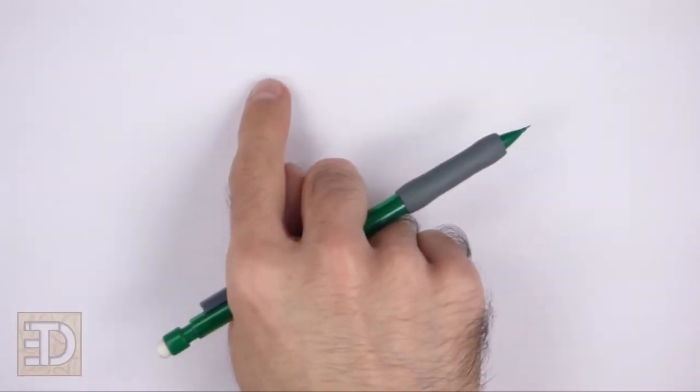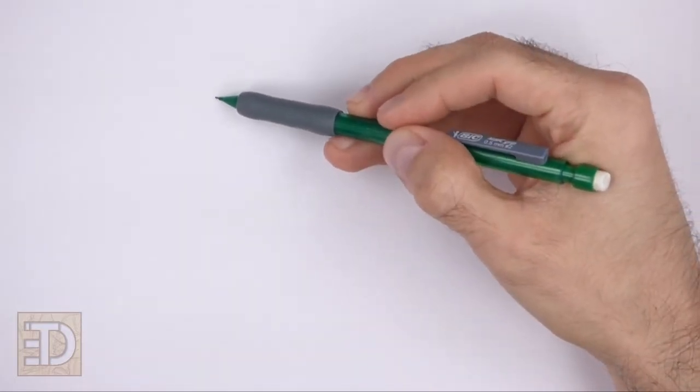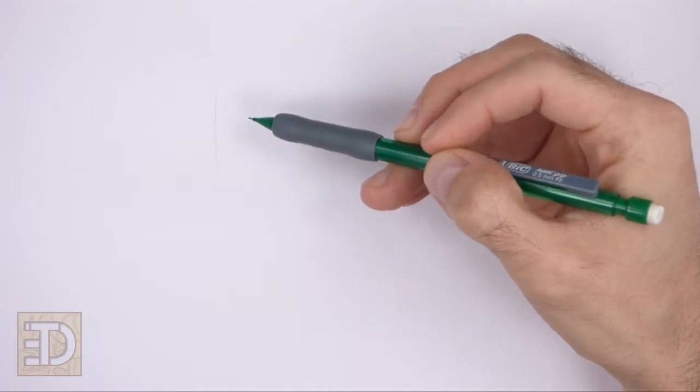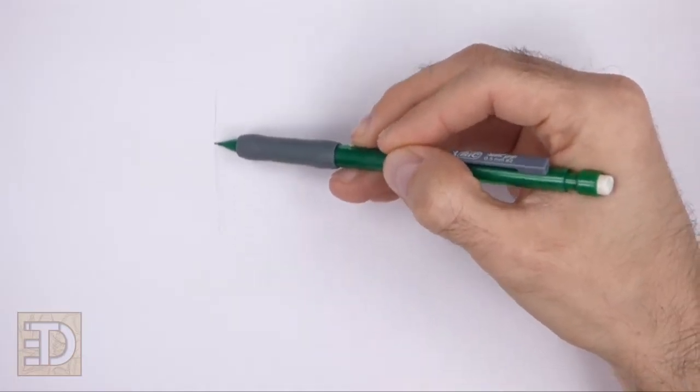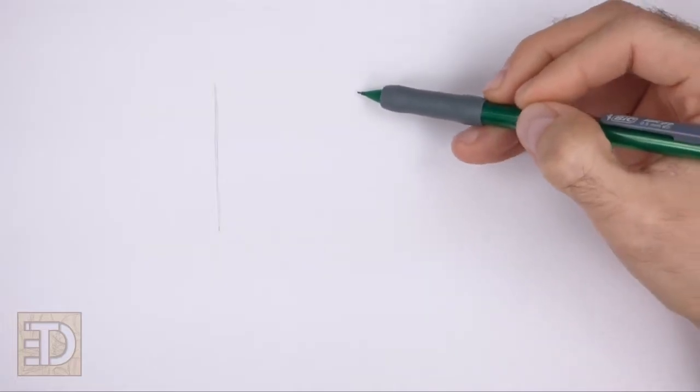Start by drawing a square as a guide for the head. To draw the square, first draw two long vertical lines. Sketch lightly at first so that it's easy to erase if you make a mistake. Also pause the video to draw at your own pace.